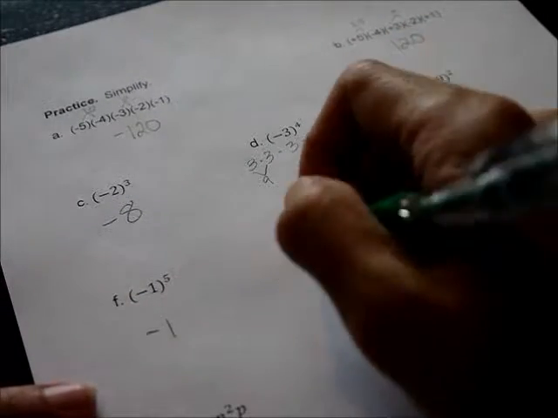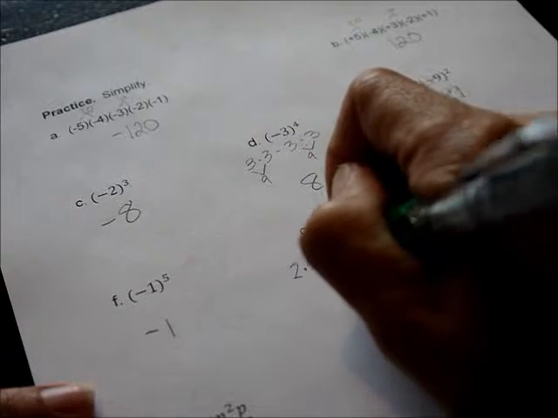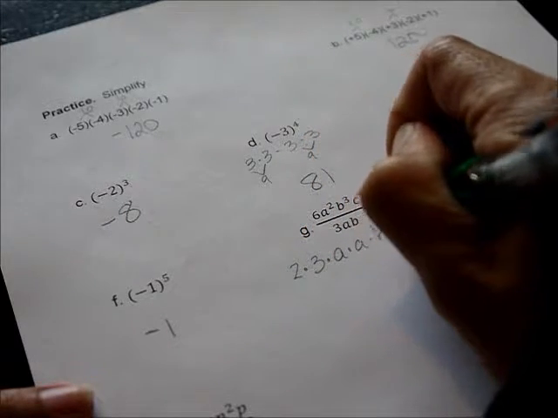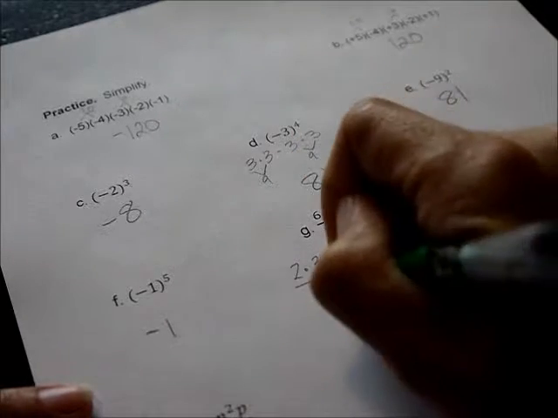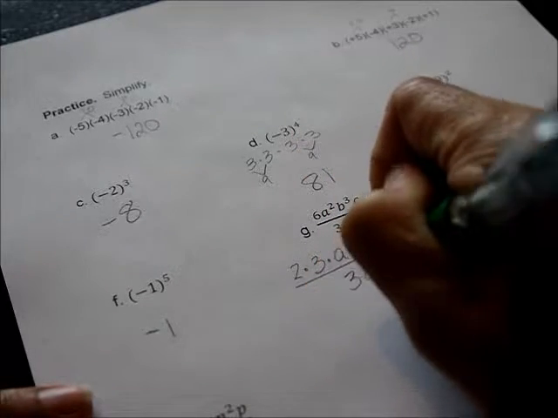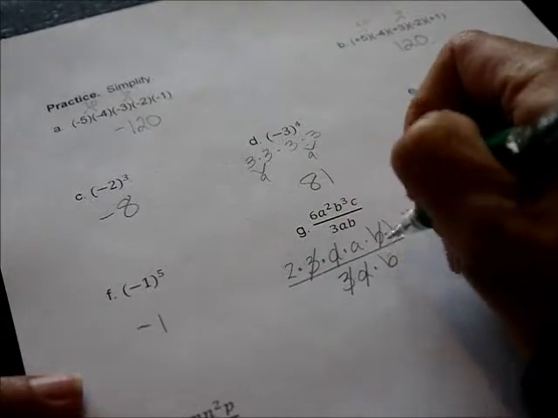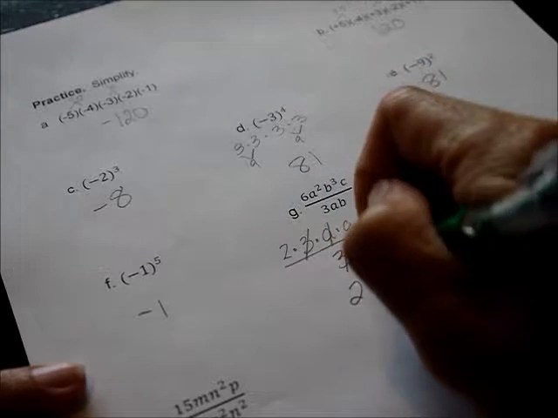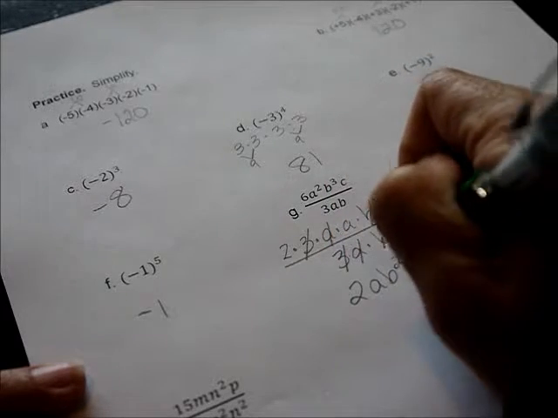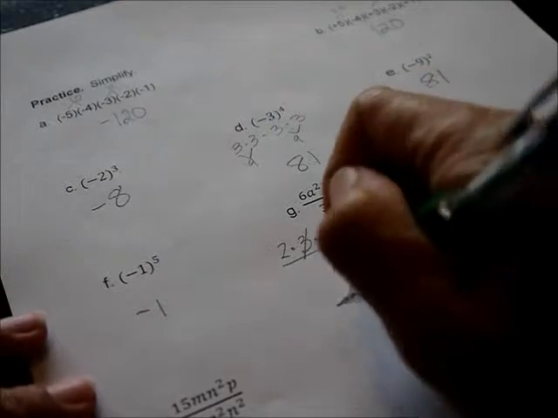Okay, so this one, let's go ahead and do prime factorization and see what we are left with. So my 3's, my A's, and a B. So what's left is 2AB squared C and nothing on the bottom, or a 1.